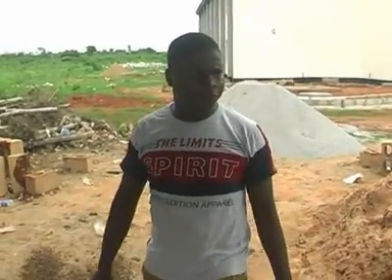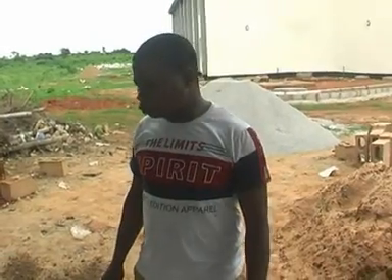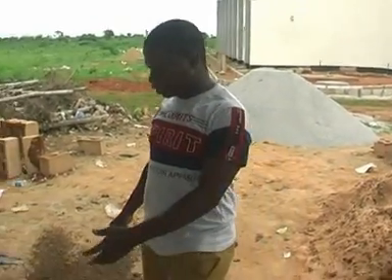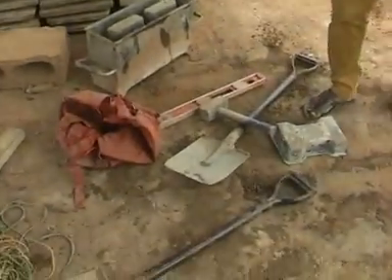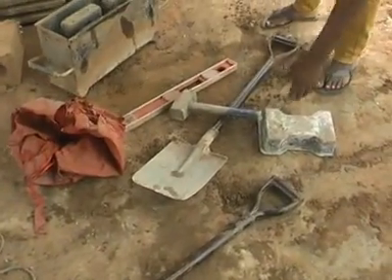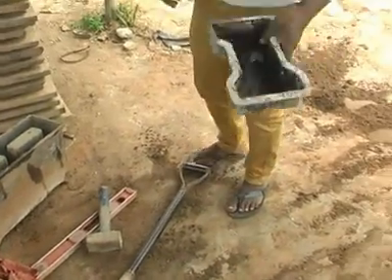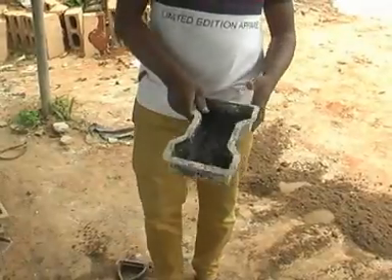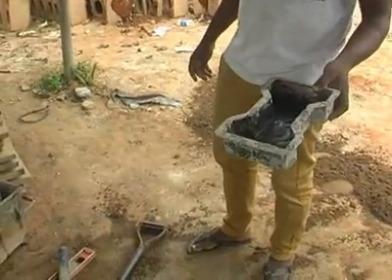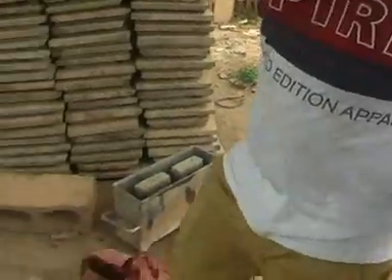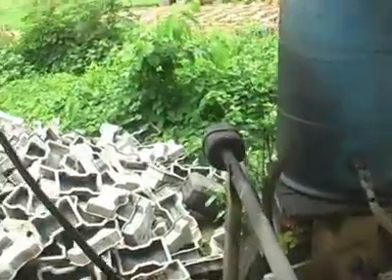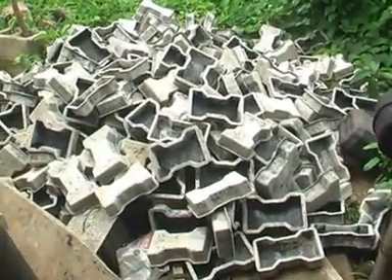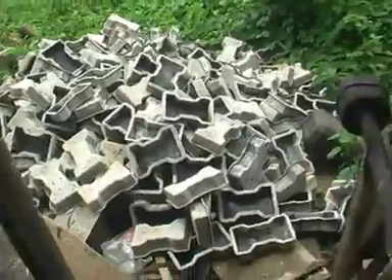Production of interlock stones. So these are the tools we are going to make use of. This is the shovel. This is the plastic mold. We have different types of mold. Then we also have caps.